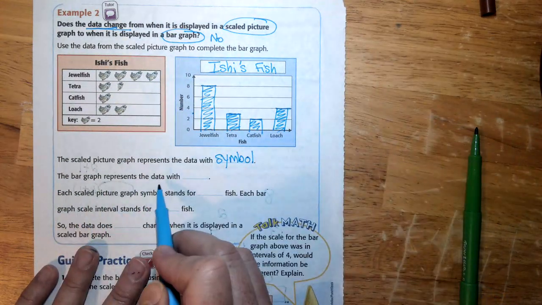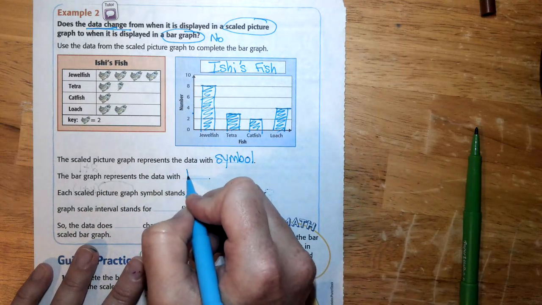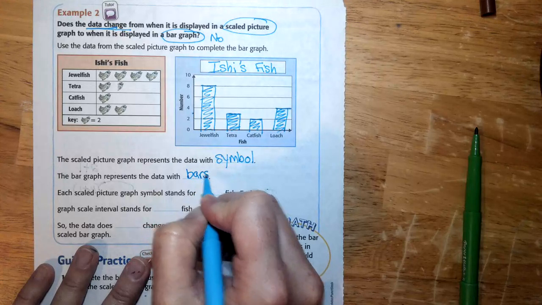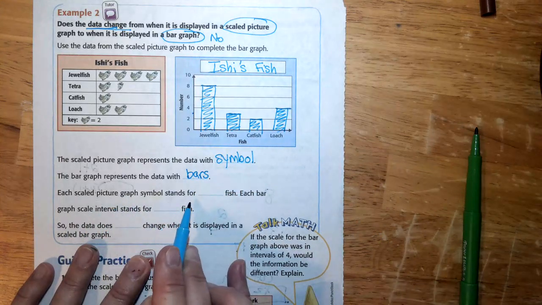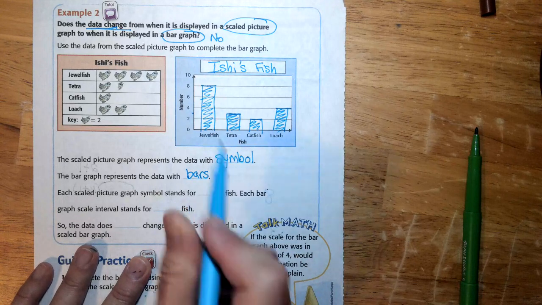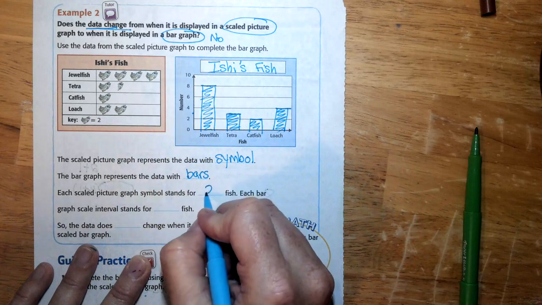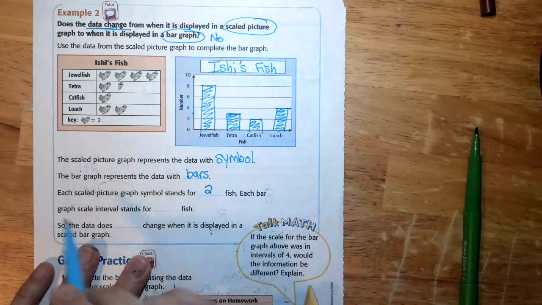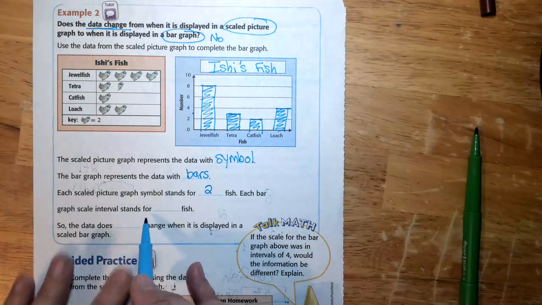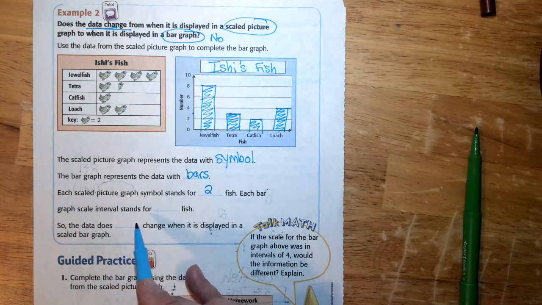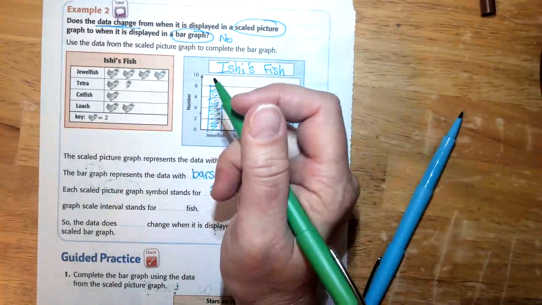A bar graph represents the data with bars, hence its name. Each scaled picture graph symbol stands for blank fish. So we go to the key, stands for 2. Each bar graph scale interval stands for. Now we're talking about intervals, and intervals is this part right here.